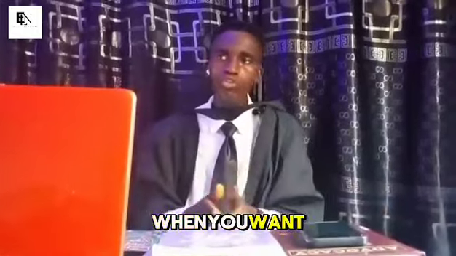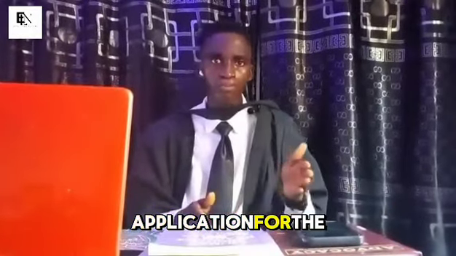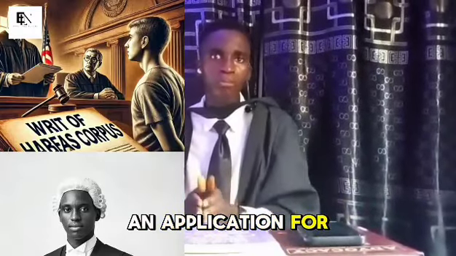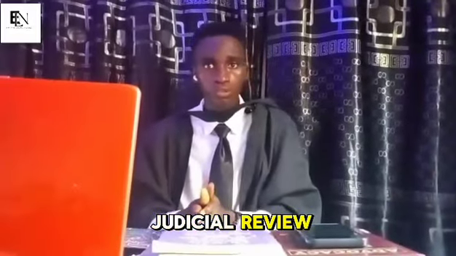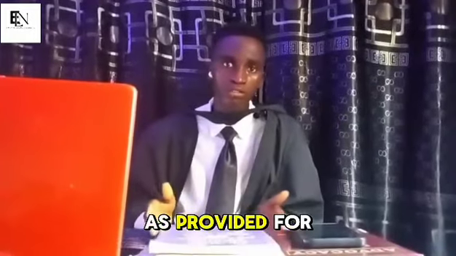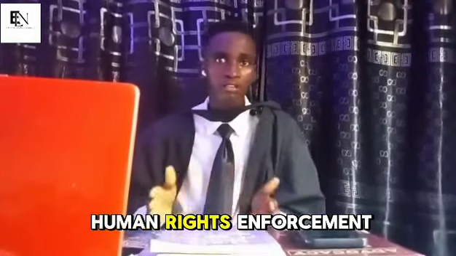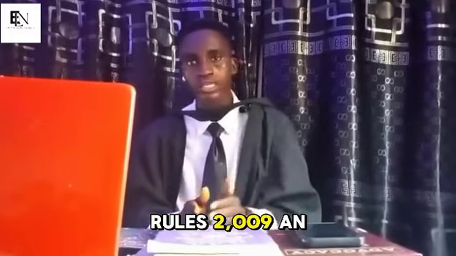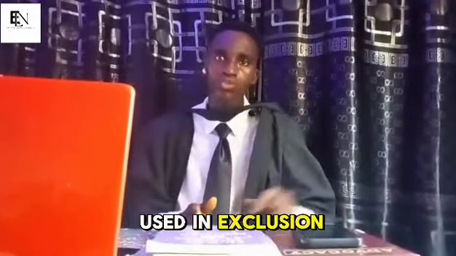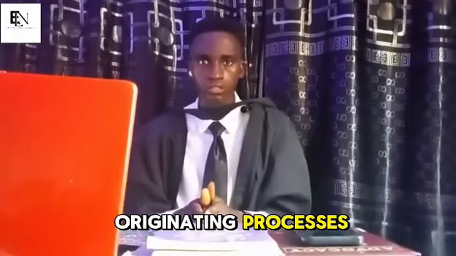So when you want to make an application for the court to issue the writ of habeas corpus, an application for prohibition or certiorari, an application for judicial review, or an application for the enforcement of the fundamental human rights as provided for in the Fundamental Rights Enforcement Procedure Rules 2009, an originating motion is to be used to the exclusion of every other originating process.